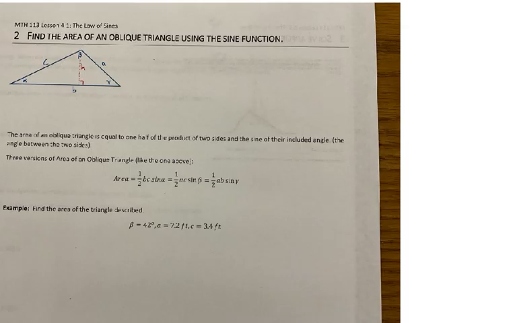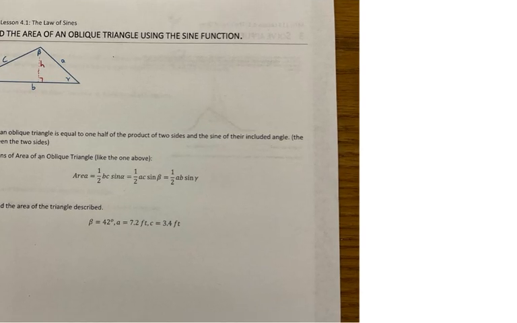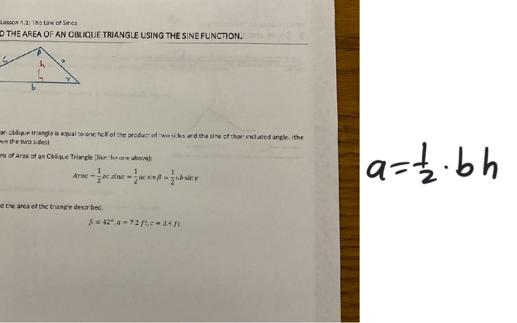How do you find the area of a triangle? Area equals 1/2 times the base times the height. That's a great formula. When's that going to work? Does that work for every triangle? Yeah, it works for every triangle.